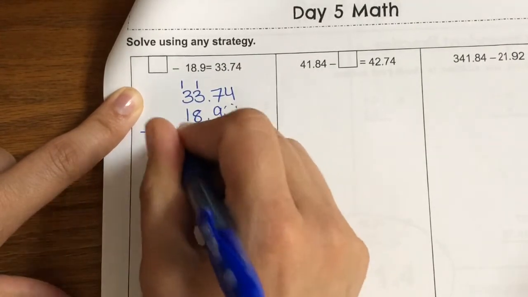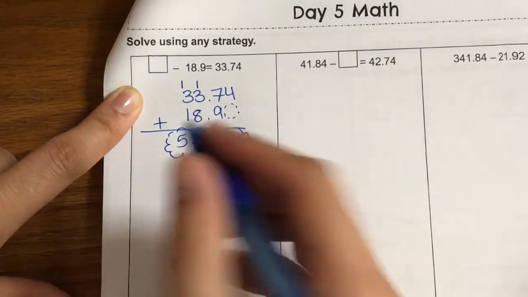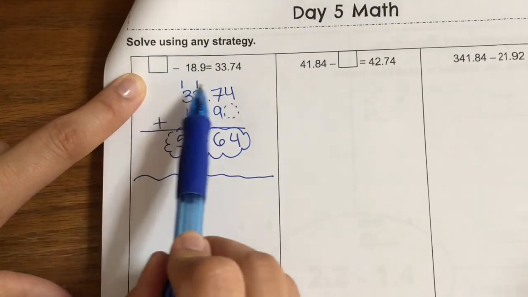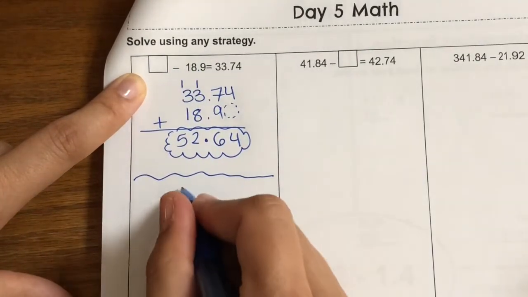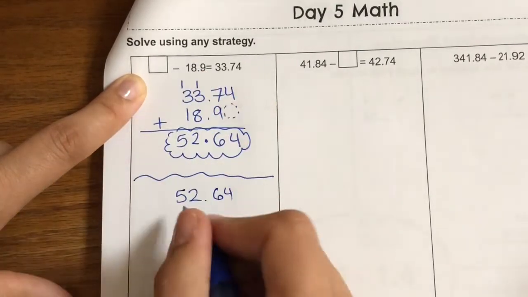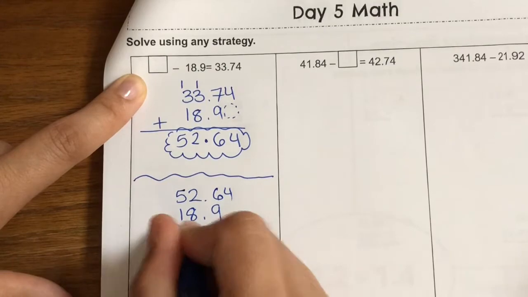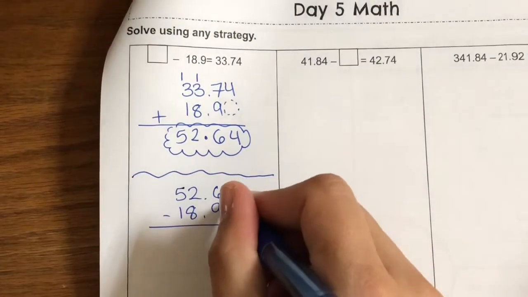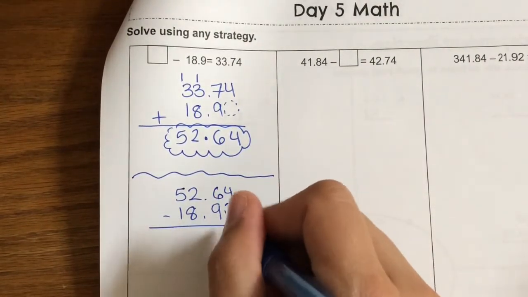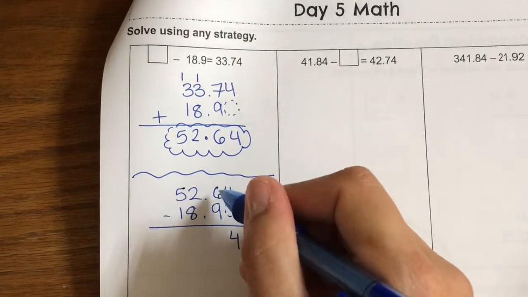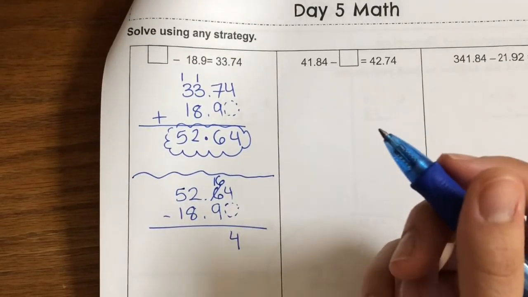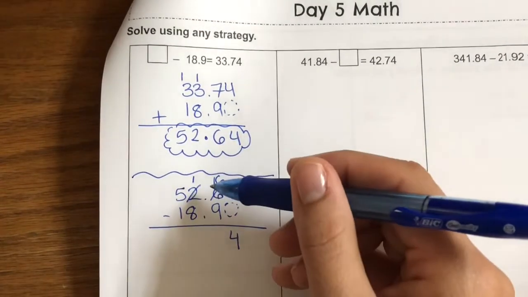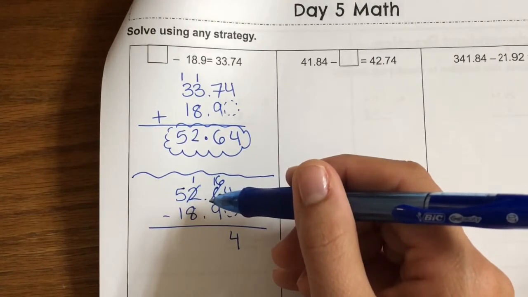So now that we did this, this is what would be plugged in here, but let's double check our work directly below it. So now we're going to actually solve the equation now that we have our missing piece. So now we're going to do 52 and 64/100ths, take away 18 and 9/10ths. Let's see if we did this part correctly. So remember, there's an imaginary 0 here. 4 take away 0 is 4. You can't take 9 from 6. You're going to have to borrow. This becomes 16. We're going to borrow from this 2, and this becomes a 1.